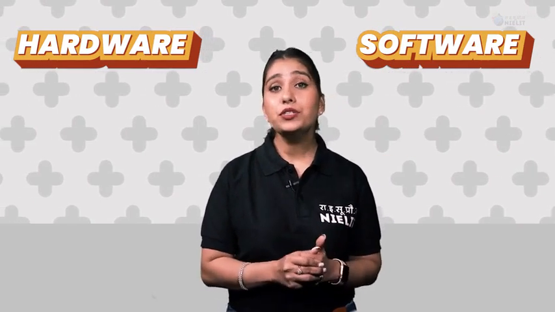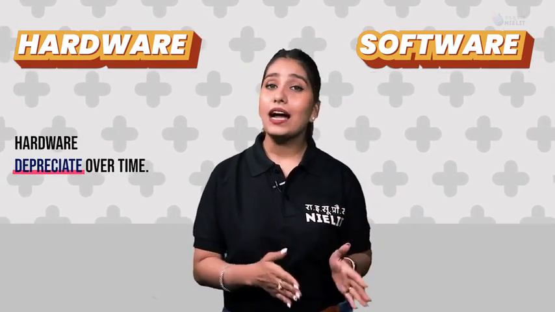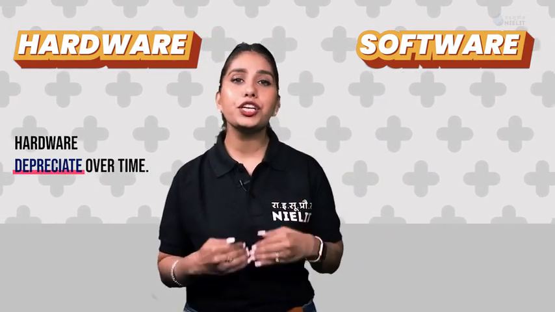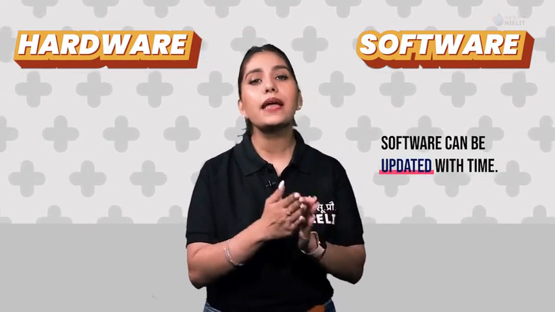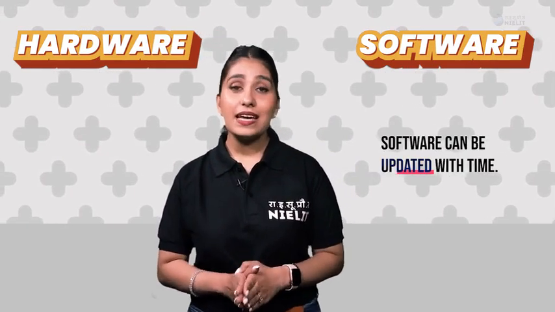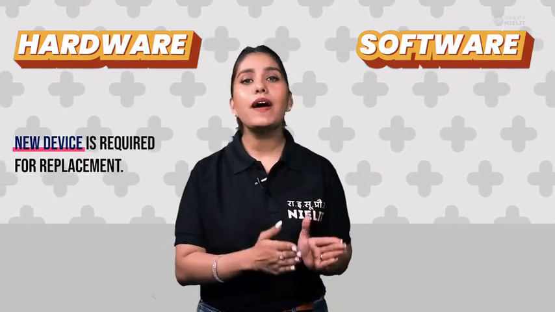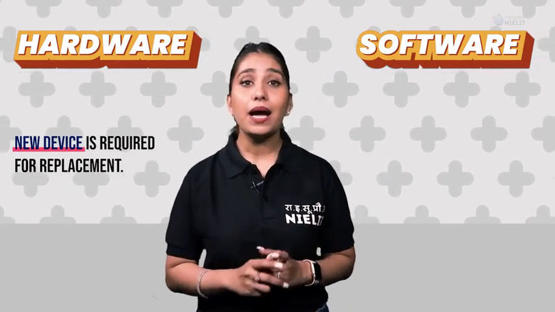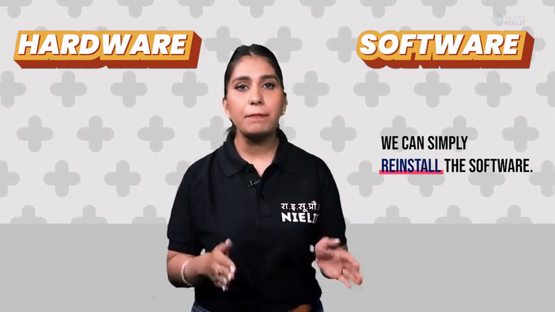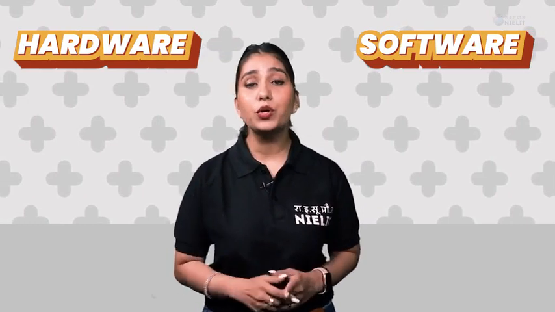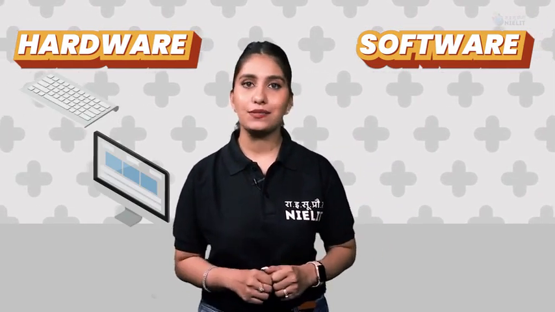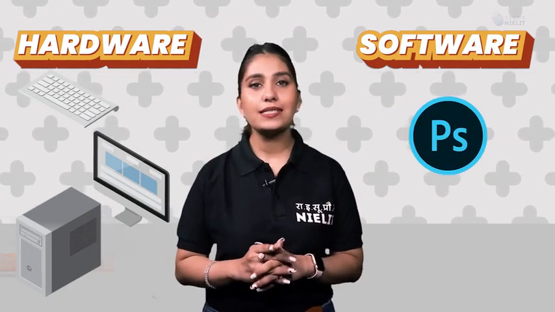Now let's talk about the durability. Since hardware is physical in nature, it depreciates over time, whereas software can be updated with time. Now replacement. In case hardware is damaged, a new device is required for replacement. But in case of damaged software, we can simply reinstall the software. Some common hardware are keyboard, monitor, printer, CPU, etc. Some of the commonly used software are MS Word, Photoshop, MySQL, etc.